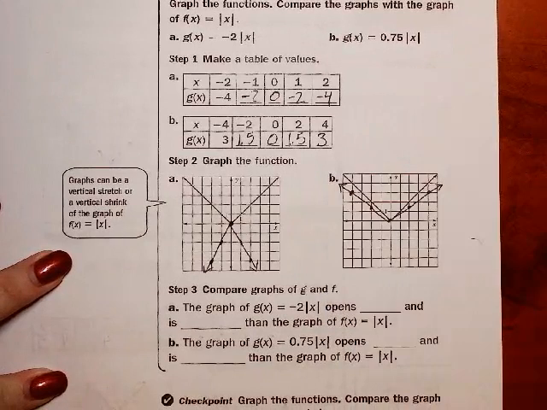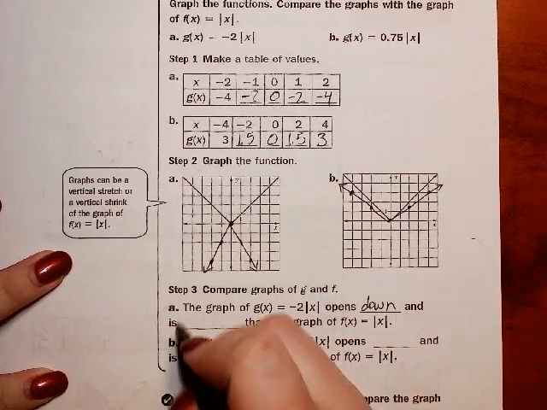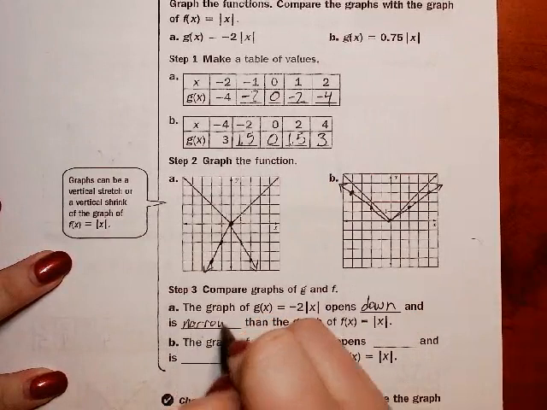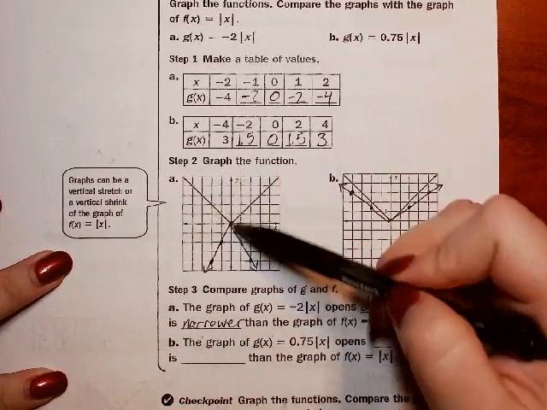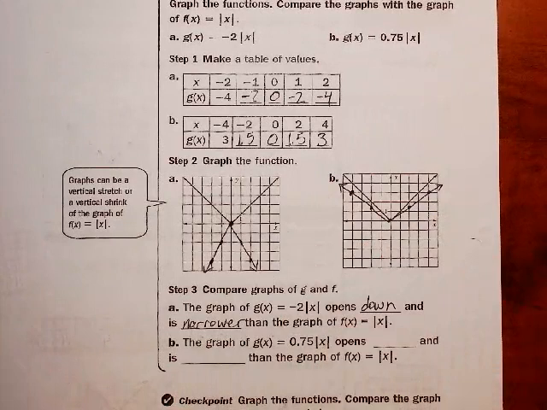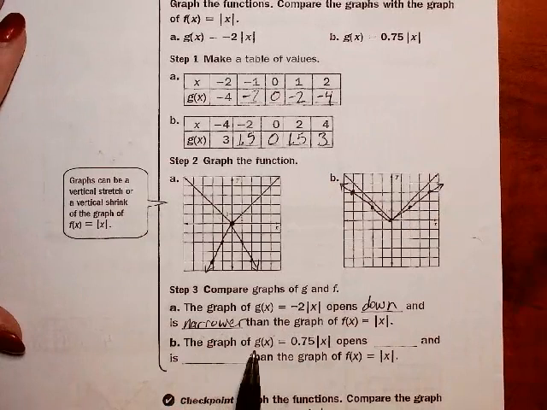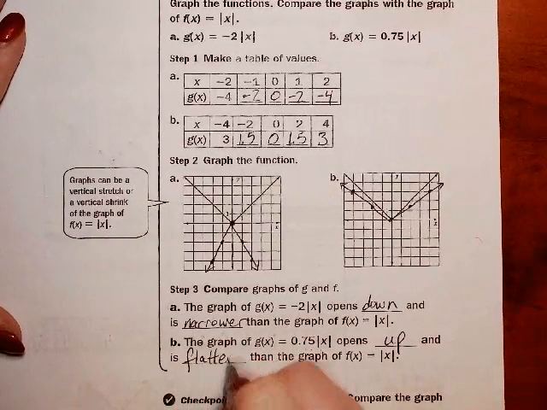The graph of g of x equals negative 2 absolute value of x opens down and is narrower or skinnier than the graph of f of x. So this one looks like that. This one opens down and is smushed. It's a little bit narrower. The graph of g of x equals 0.75 absolute value of x opens up and is wider or flatter than the graph of the absolute value of x.